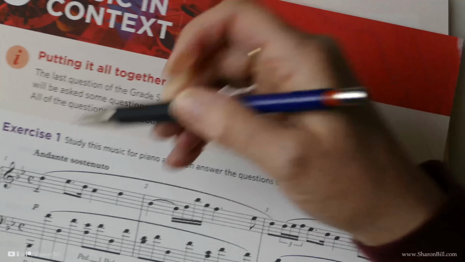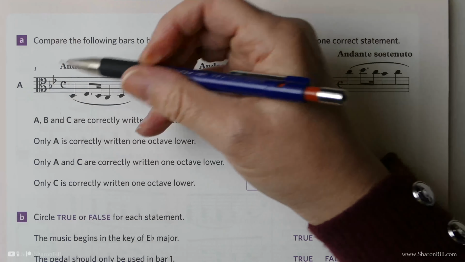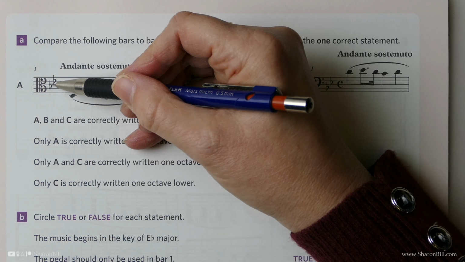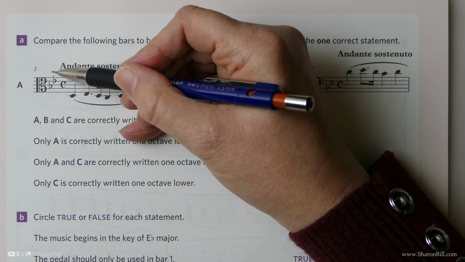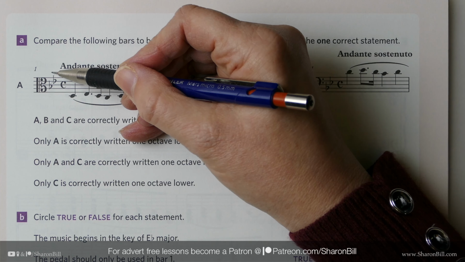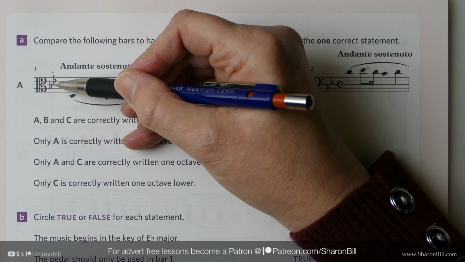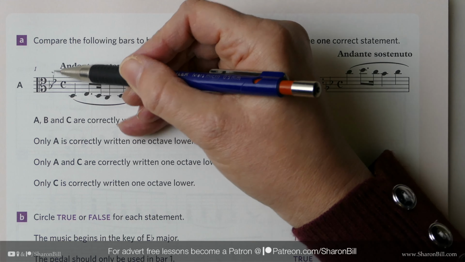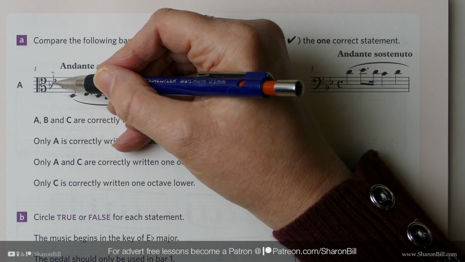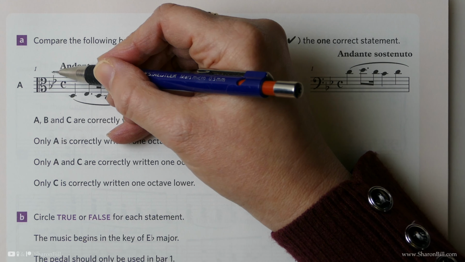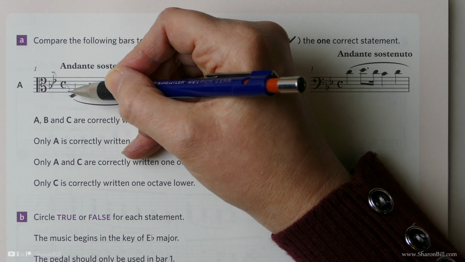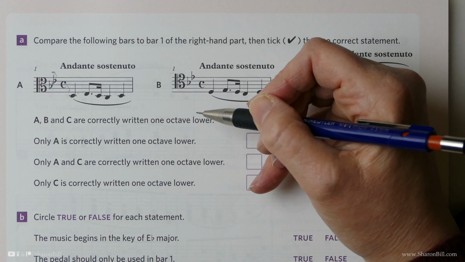However, we need an octave above, don't we? So we need the octave above middle C. So we need to be on the D up here, not this D, but this D here. So actually, we've got the D below middle C, and we are 2 octaves out here.